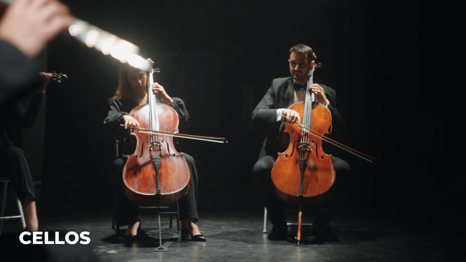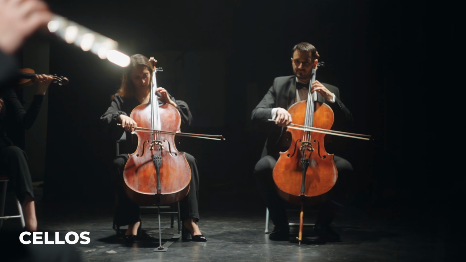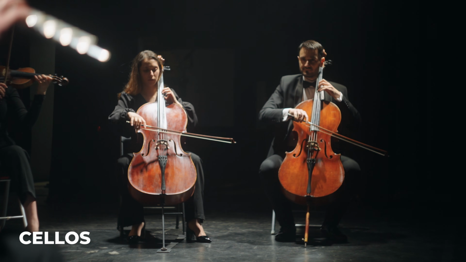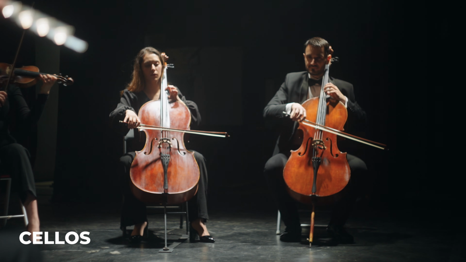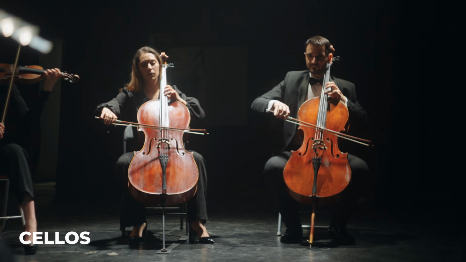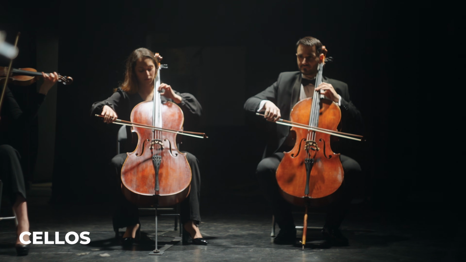Cellos sound generally lovely. They can really sing. They are super versatile. They can go pretty high, but also deep and rumbling. They are ultra flexible and able to play melodies, harmonies, and double bass lines. Cellos are great.